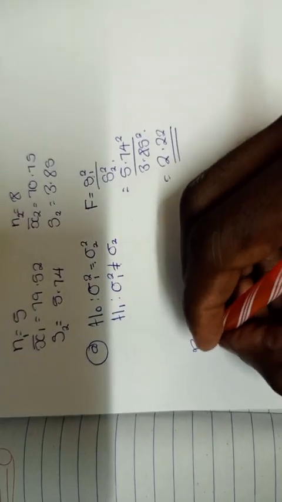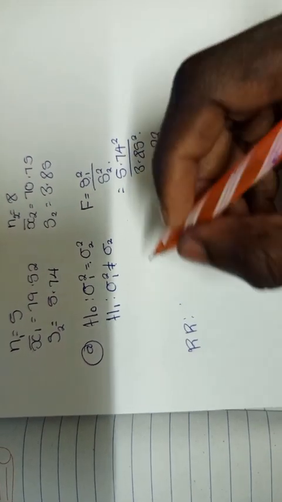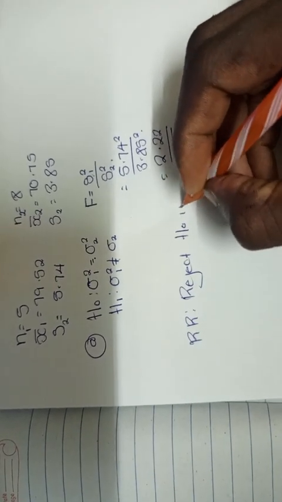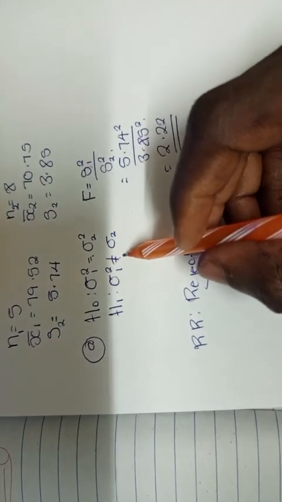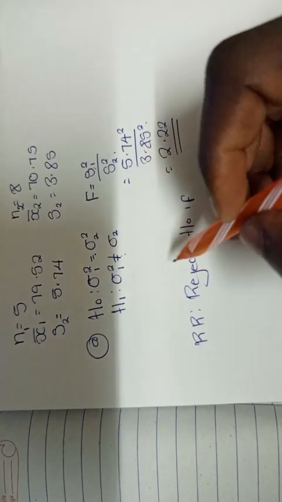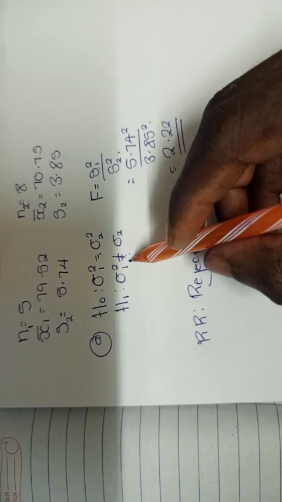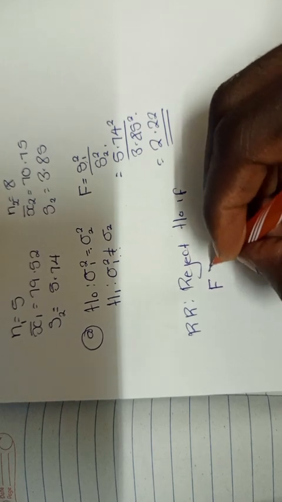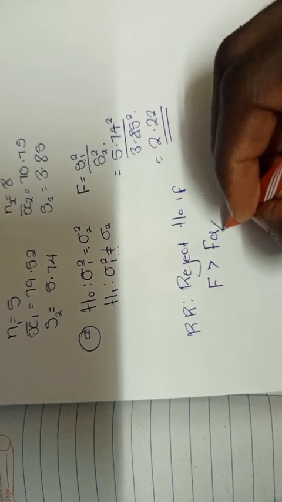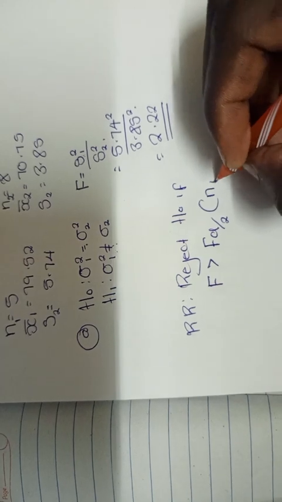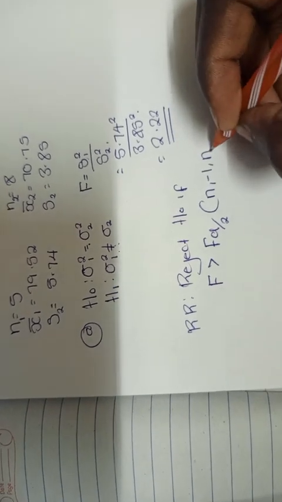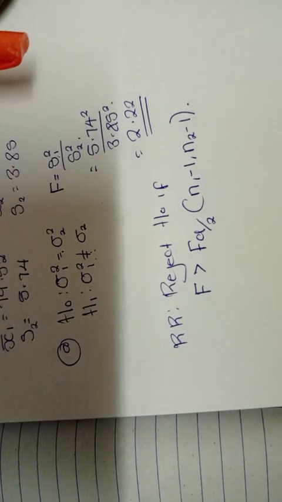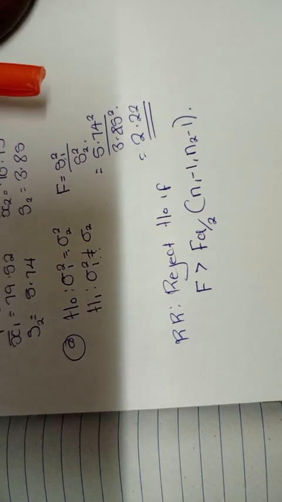Then from here we come to the rejection region, where we know that since we are dealing with an F test, we say reject H naught if what. So you look at this. Remember, we are testing the equality, and we always reject based on the alternative hypothesis. The alternative hypothesis says not equal to, meaning F will be greater than F alpha divided by 2, with n1 minus 1 and n2 minus 1. So this is the rejection rule that we are going to apply in this question.